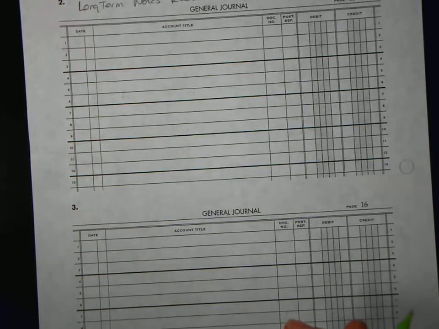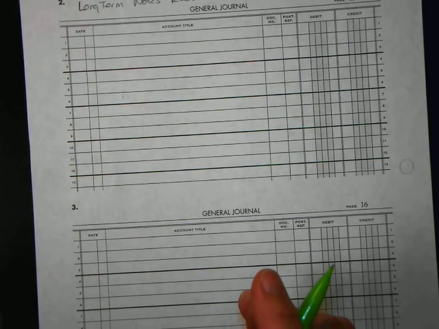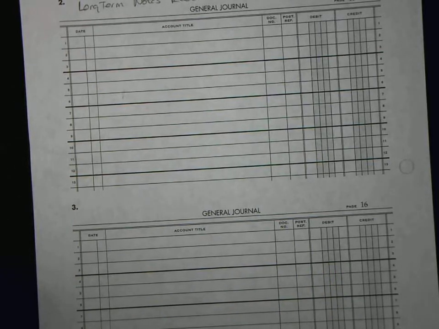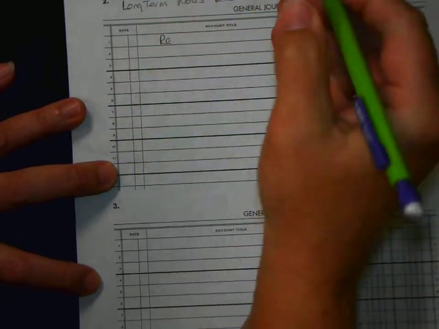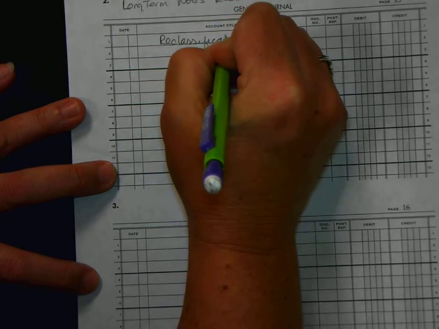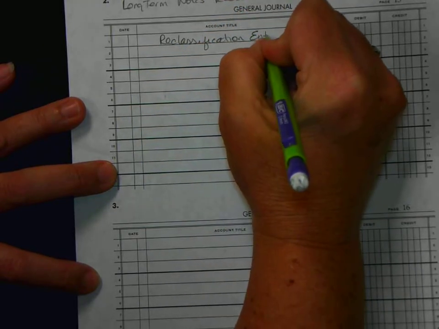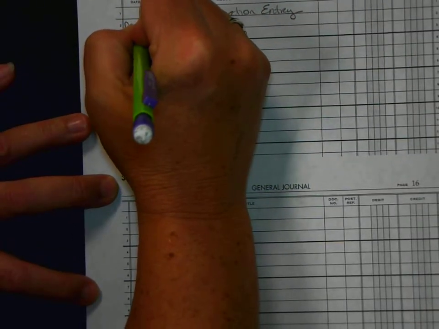All right. So for December 31st, they're saying that $93,467 of the installment note receivable is expected to be collected during the next fiscal year. Record the reclassification entry on page 15. So it's kind of an adjusting entry, but we're actually going to label it as a reclassification entry. So December 31st.